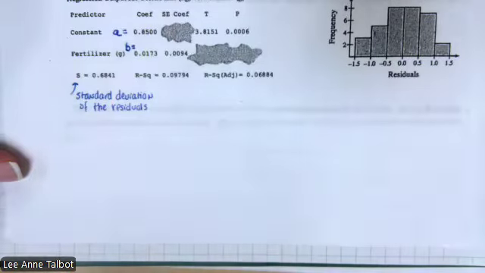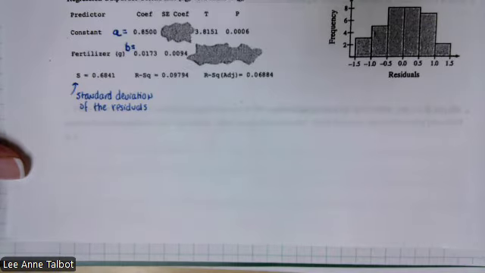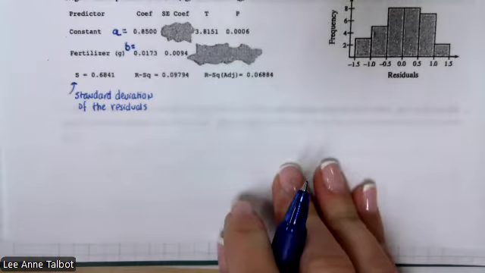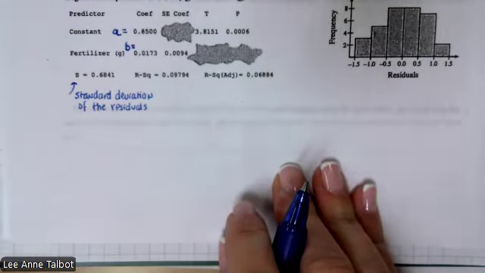So remember, we drew in the residuals. Those were like vertical segments to the regression line. And this is a measurement of how long those are. So how close the dots are to the line, basically. Not to be confused with the standard error of the slope, though.